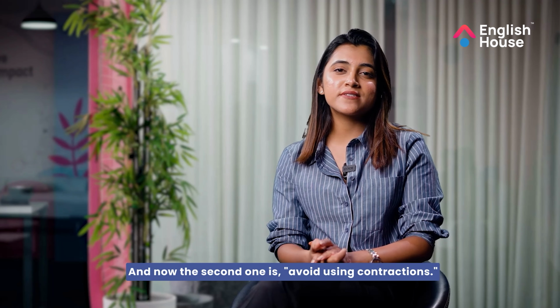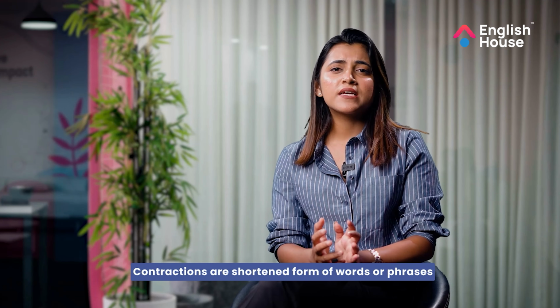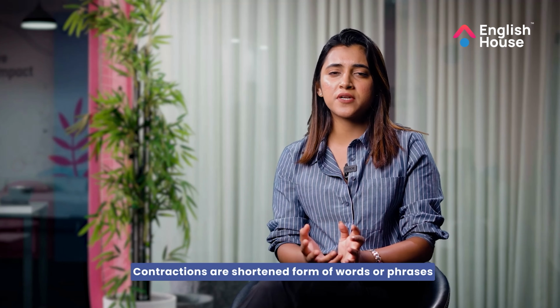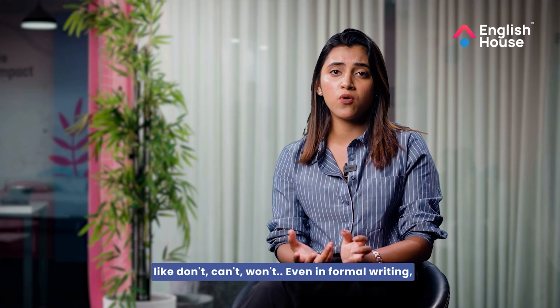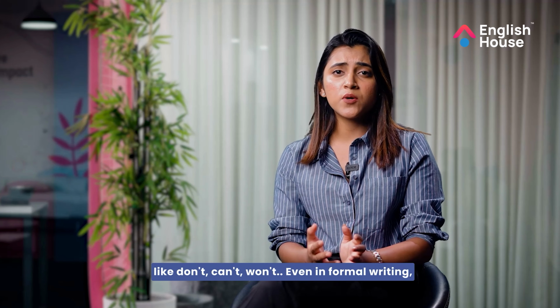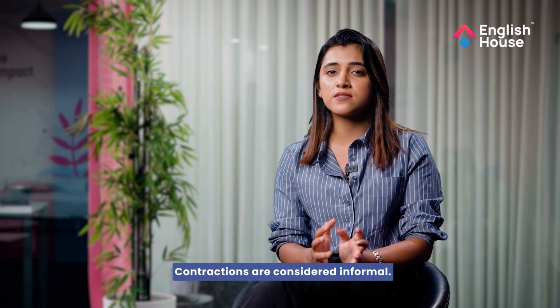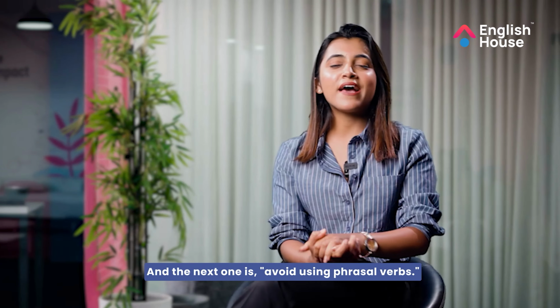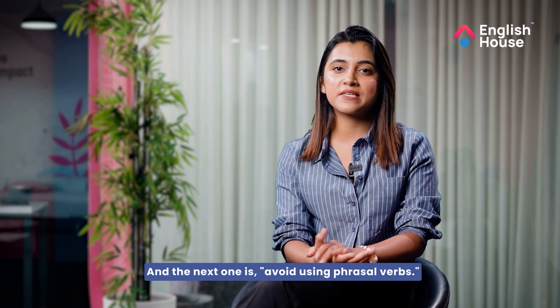And now the second one is avoid using contractions. Contractions are shortened forms of words or phrases like don't, can't, won't. Even in formal writing, we should not use contractions. Contractions are considered informal.